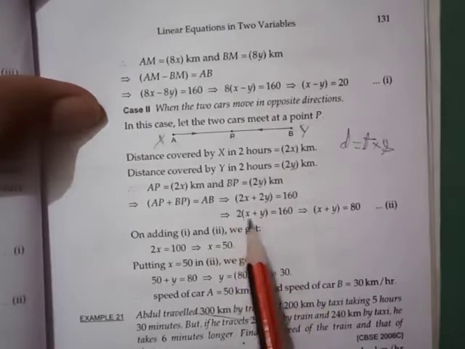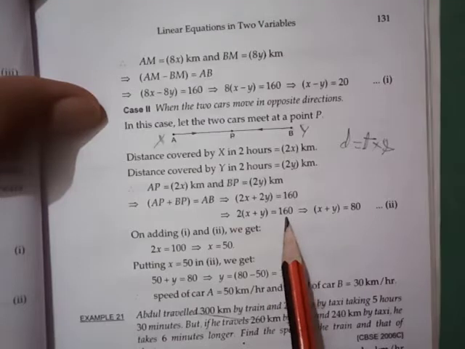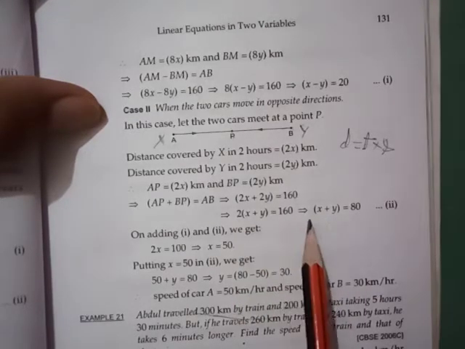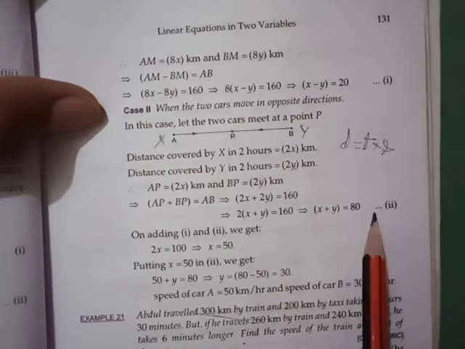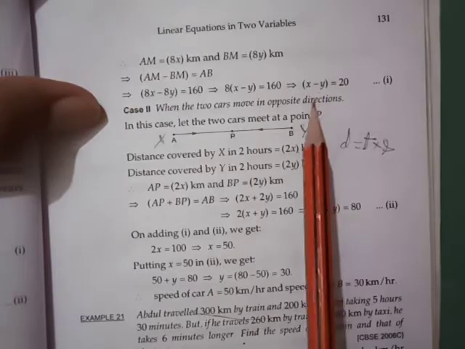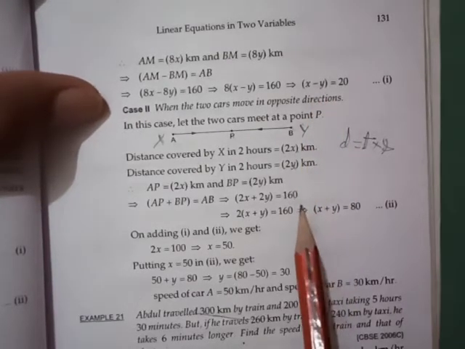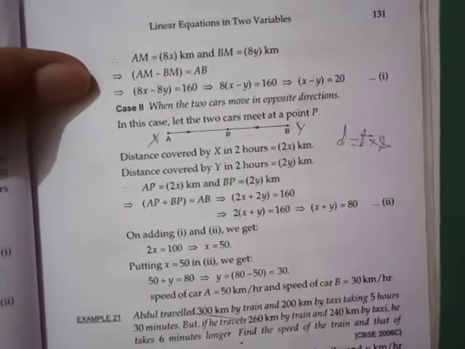Take 2 common: 2 times (x plus y) equal to 160. Divide 160 by 2, so it will come 80. x plus y equal to 80. This is equation 2, and the earlier one is equation 1. You can solve these two equations very easily. How will you solve?